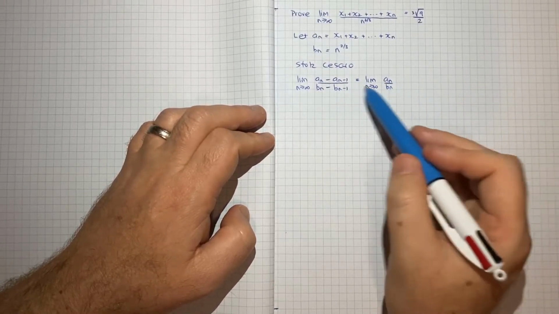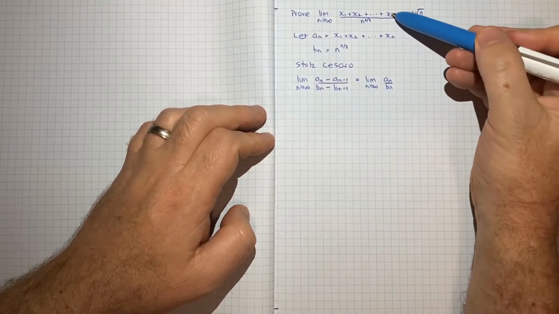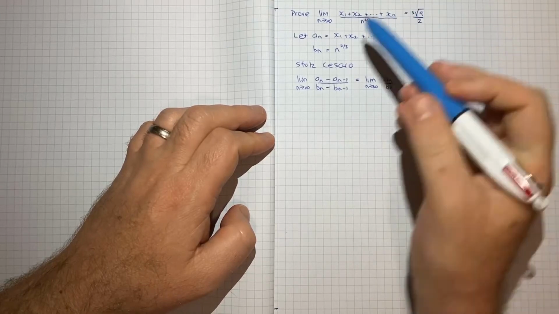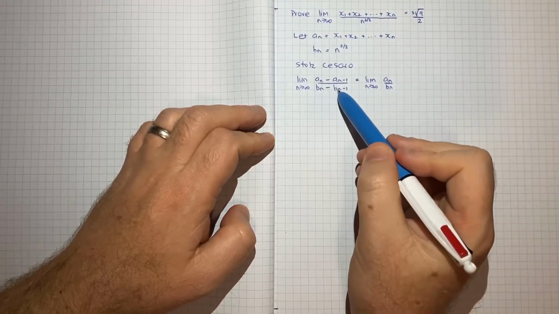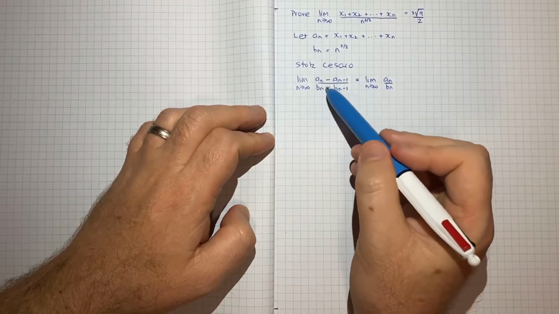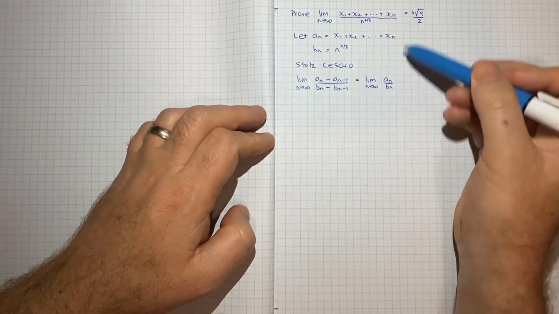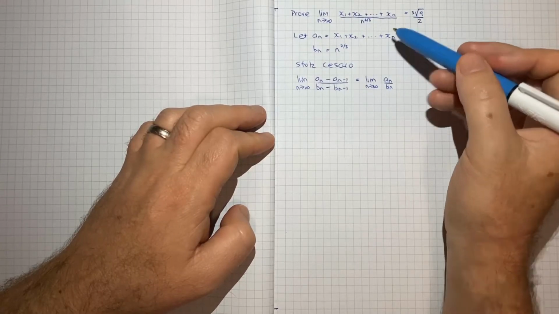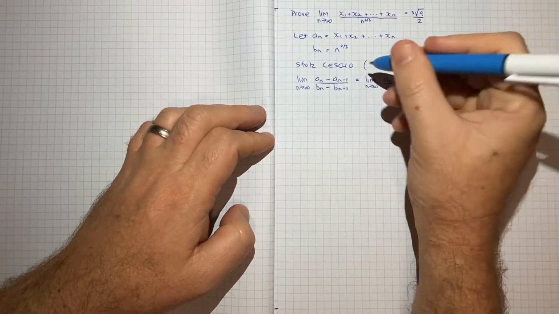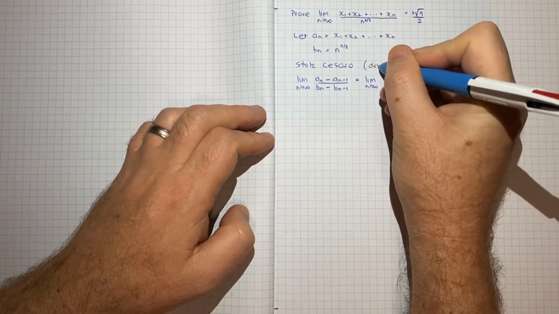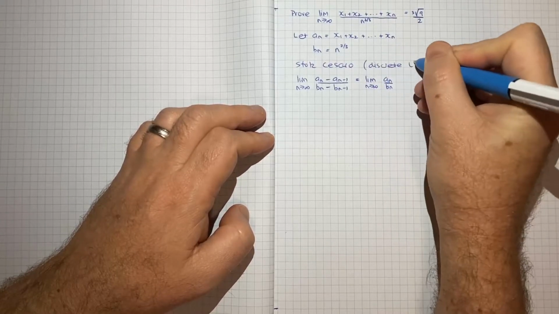So you can see how this could be helpful. We're concerned with the limit of an on bn, but if we can find this alternative limit and we can work out its value, then using this equality, we've indirectly found the limit that we care about. This theorem, you may hear it being referred to as the Discrete L'Hopital's theorem.